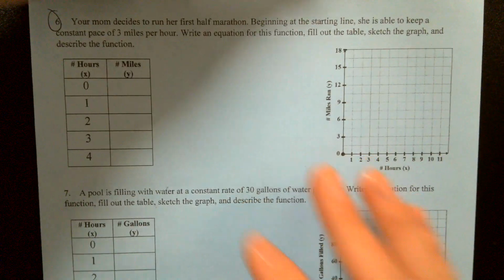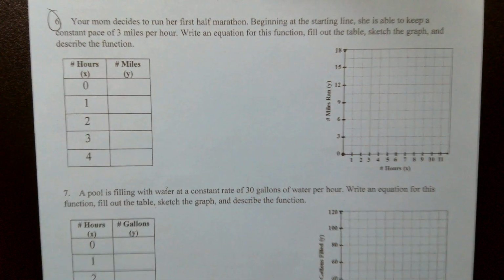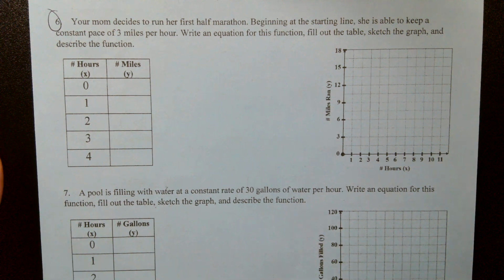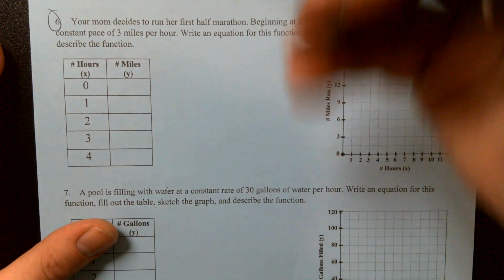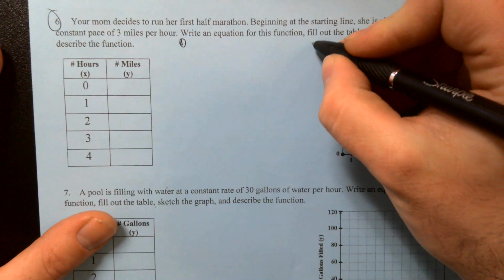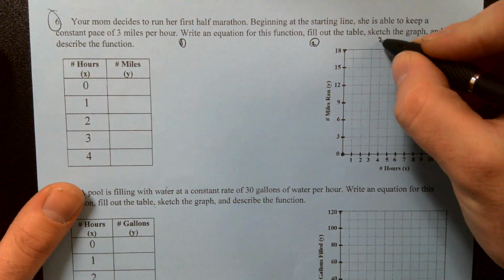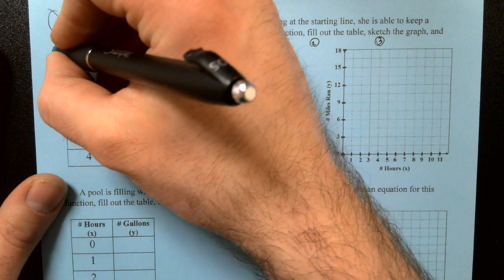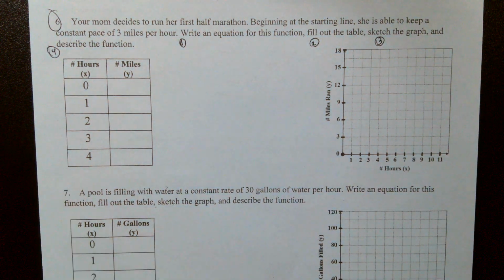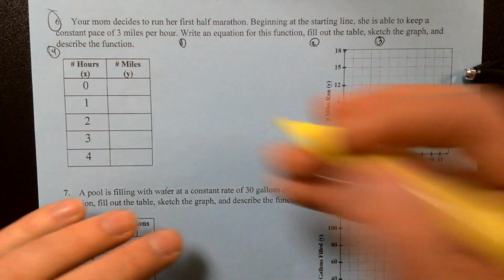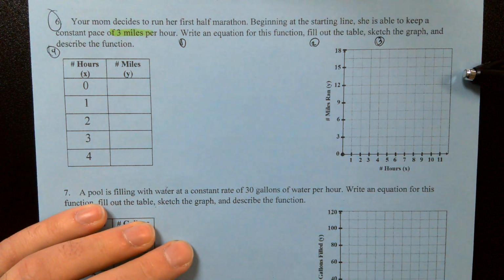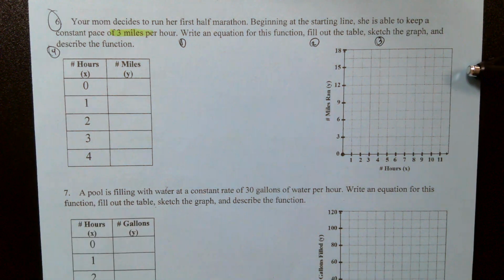Last but not least, number 6, your mom decides to run her first half marathon. Beginning at the starting line, she's able to keep a constant pace of 3 miles per hour. Write an equation, number 1. Fill out the table, number 2. Sketch the graph, number 3. Describe the function, number 4. All right. Well, she's going 3 miles per hour. That's a pretty important number, and it's actually the only number I get. That should tell me right away what type of function I have, right?